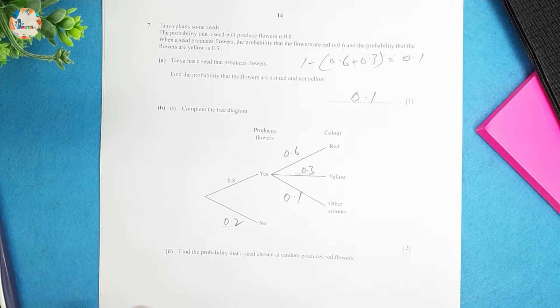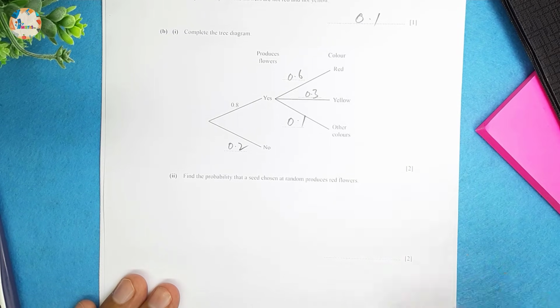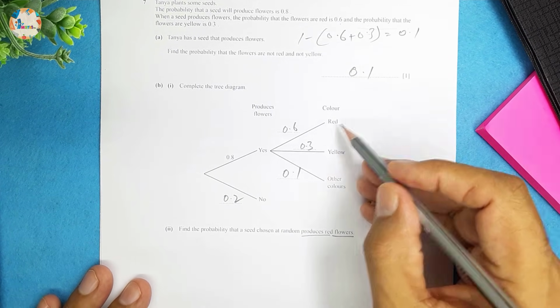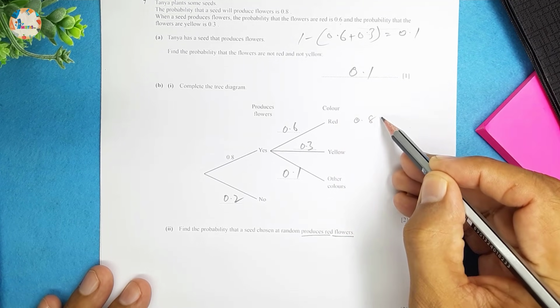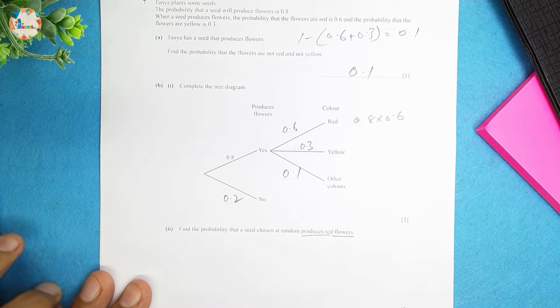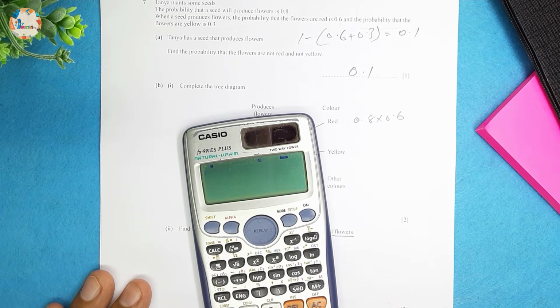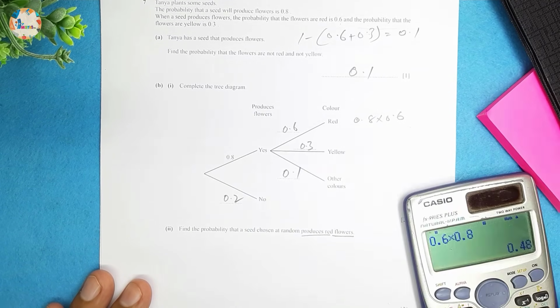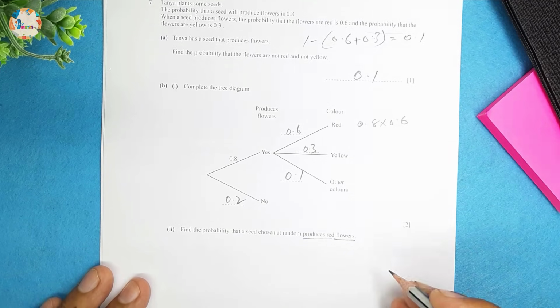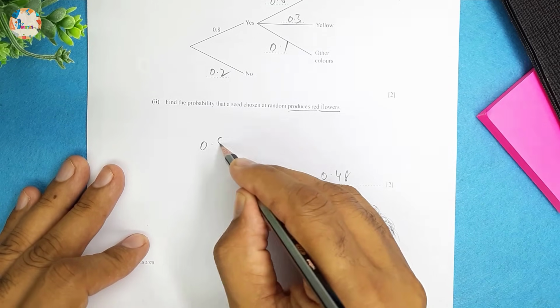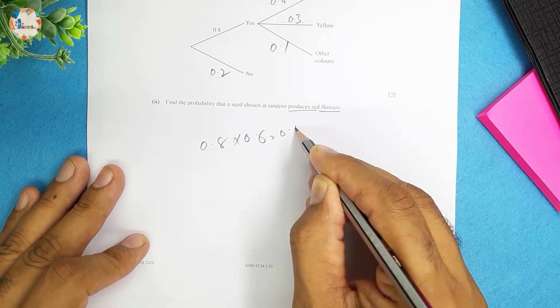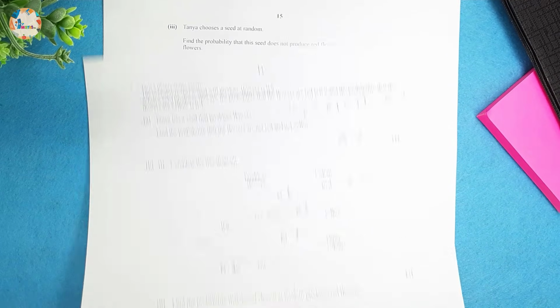So now find the probability that the seed chosen at random produces red flowers. So red flowers will be this into this. So this will be 0.8 multiplied by 0.6, and 0.6 into 0.8 will be equal to 0.48. So we can write here 0.48, which is 0.8 into 0.6 equal to 0.48. This will be our final answer.